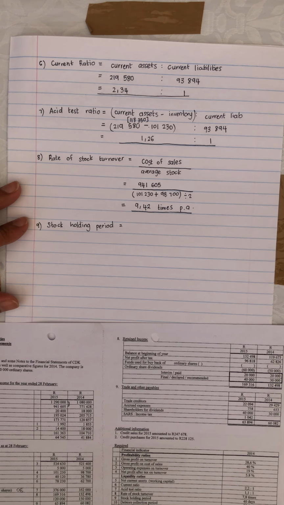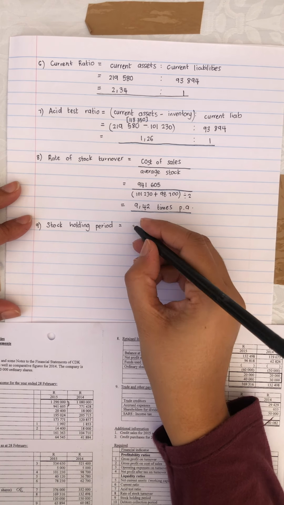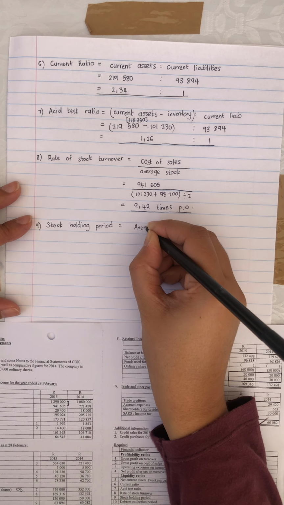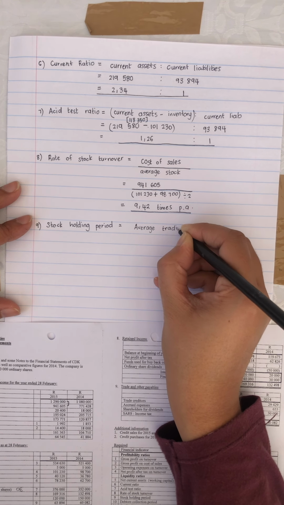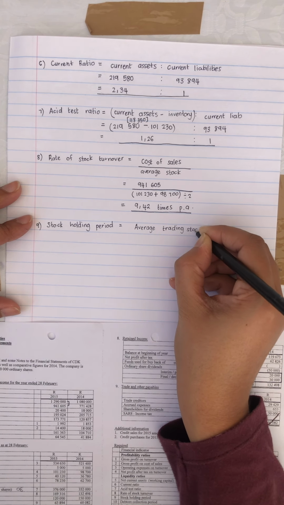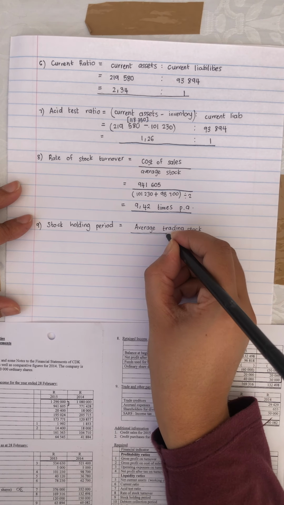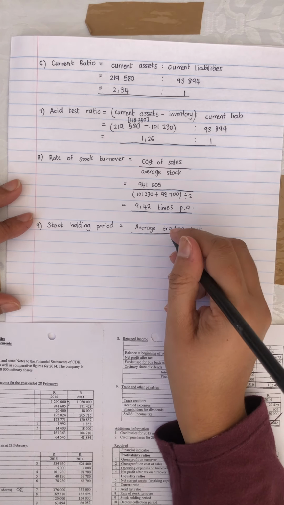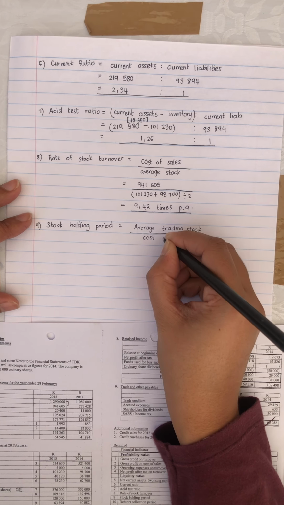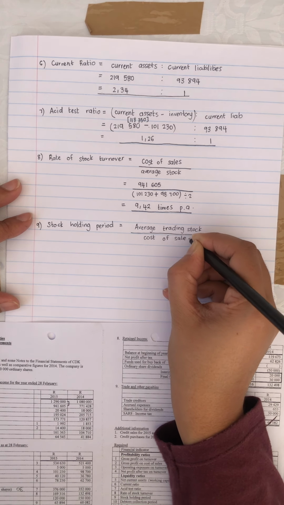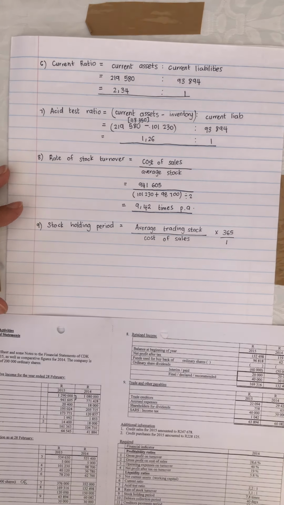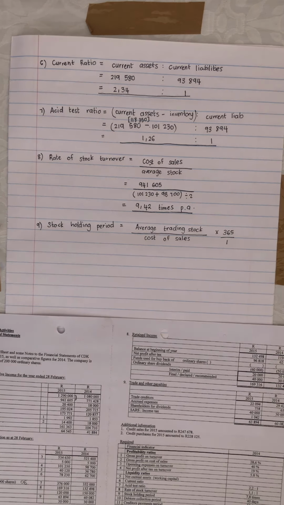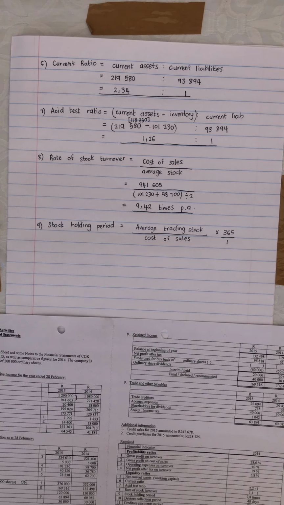So for your stock holding period, you take your average trading stock and you divide that by your cost of sales and you multiply it by 365, because obviously this is in days, so it's 365 days in the year.